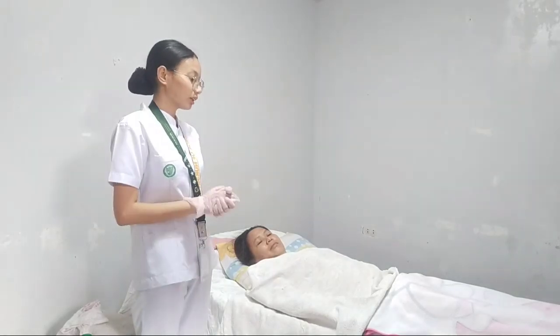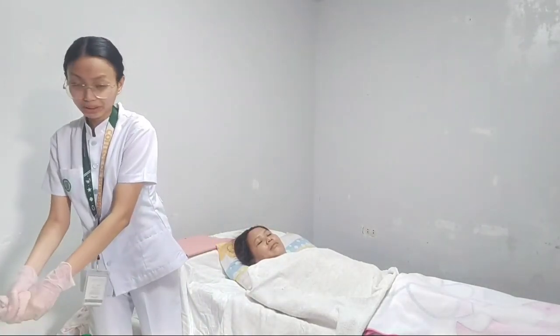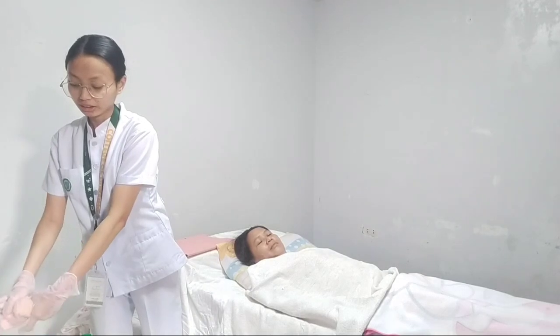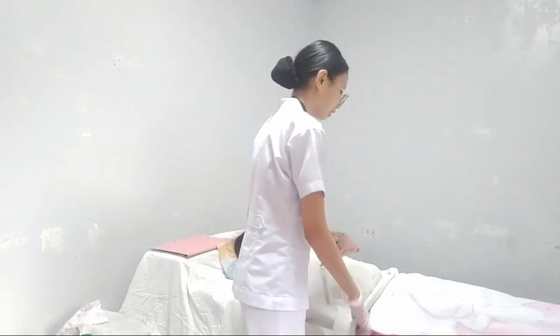And after that, I'm gonna wash, rinse, and dry the abdomen of the patient and pay attention again to the skin folds of the patient. And make sure to dry it.